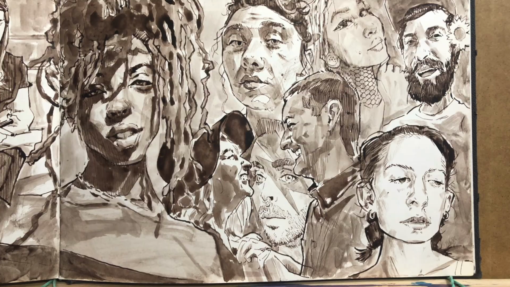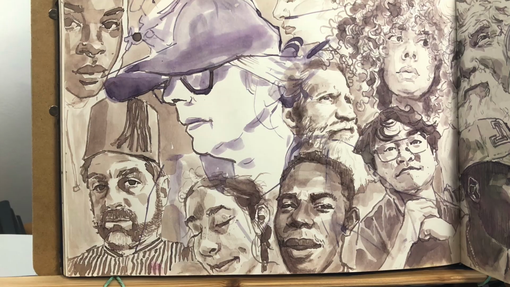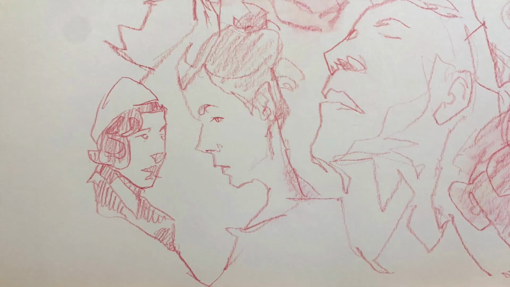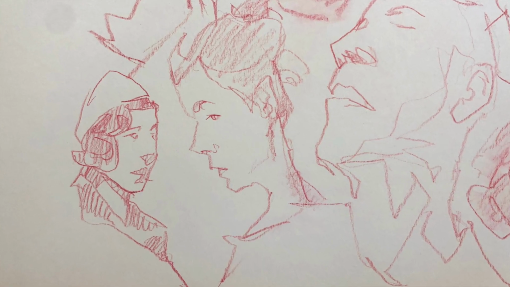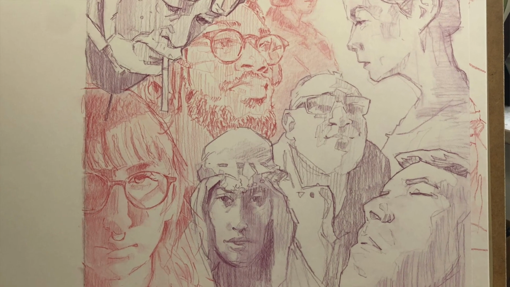What I would like to do with this tutorial is bring this idea of spontaneous composition into focus, so that from our sketch practice we can create pieces or spreads in our sketchbook which feel like, wow, rather than just being a bunch of isolated sketches, this feels like a cohesive, cool, thought out thing.